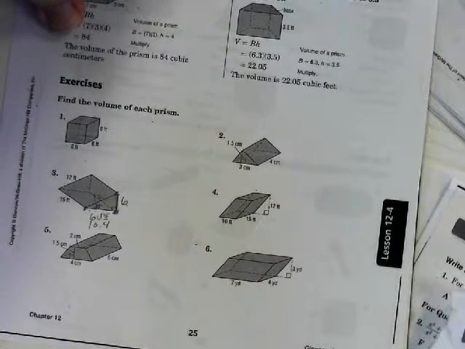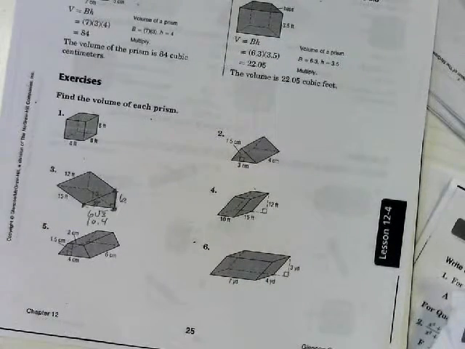If we didn't have the hypotenuse, how would you find it? It's 2 times the length of the shorter leg in a 30-60-90 triangle. Okay?